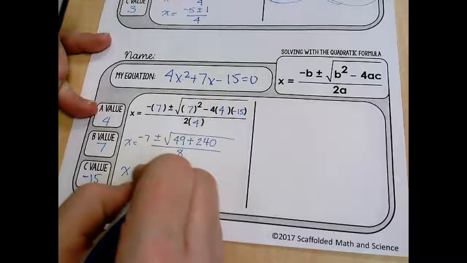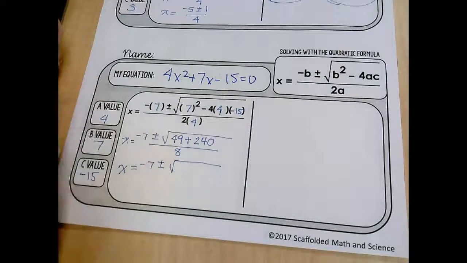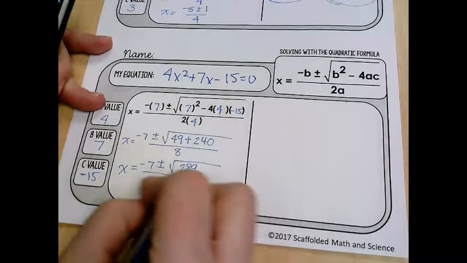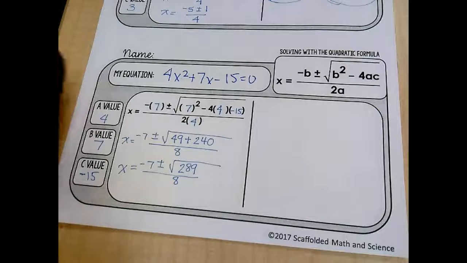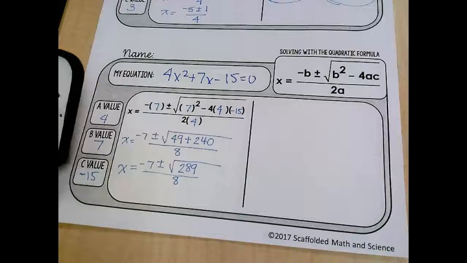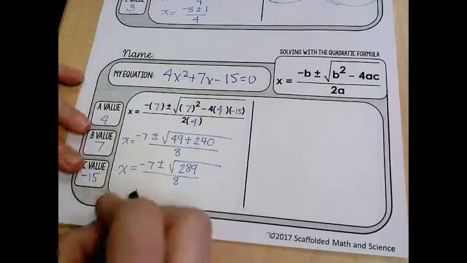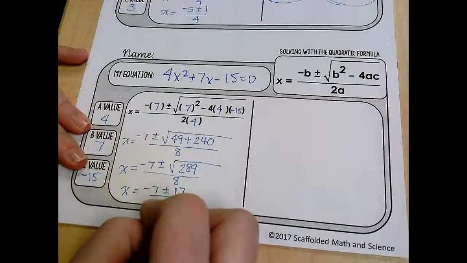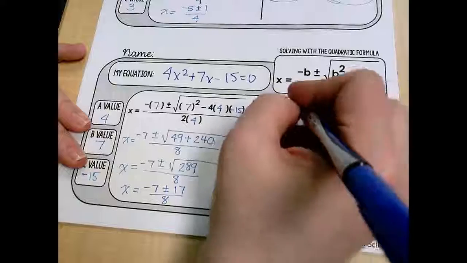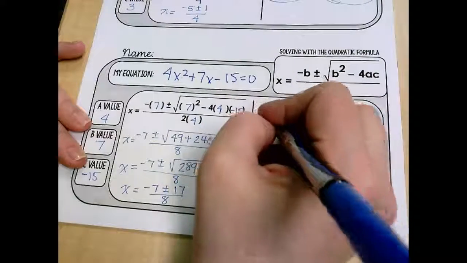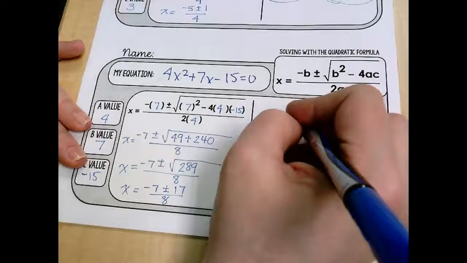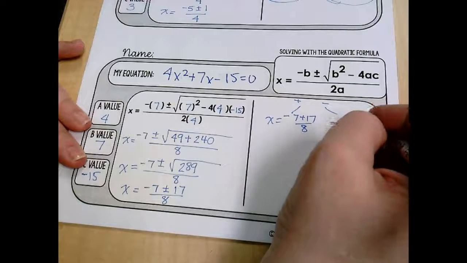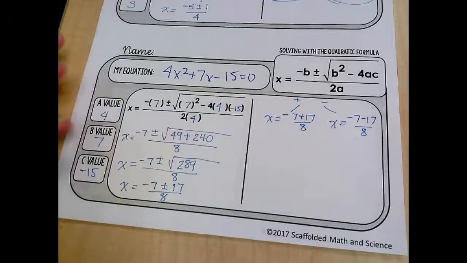X equals negative 7 plus or minus the square root of 49 plus 240, which is 289, all over 8. So I'm going to use my calculator and see if 289 has a nice easy square root, which it does. It's 17. So x equals negative 7 plus or minus 17 all over 8. And over here we want to split this into the positive and the negative. So x equals negative 7 plus 17 over 8, and x equals negative 7 minus 17 over 8.